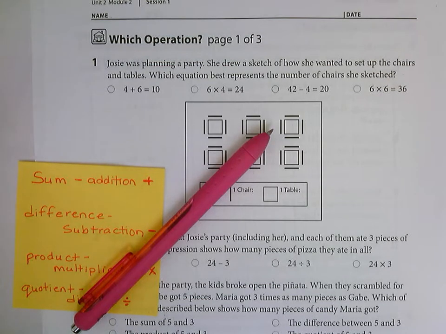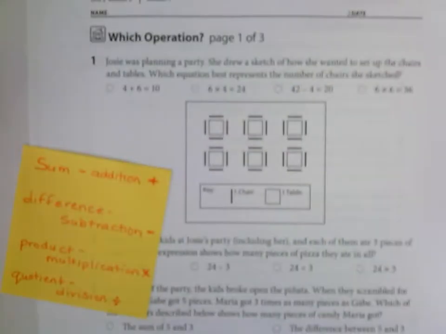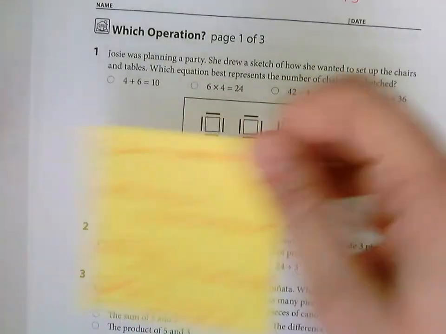Today we're going to be looking at some word problems and choosing an equation that's going to help us solve the problem. So some things we need to review just before we do that is some of our vocabulary. And this is a review from last year.